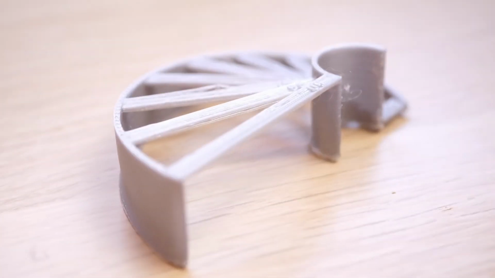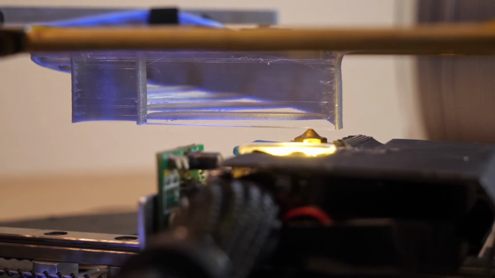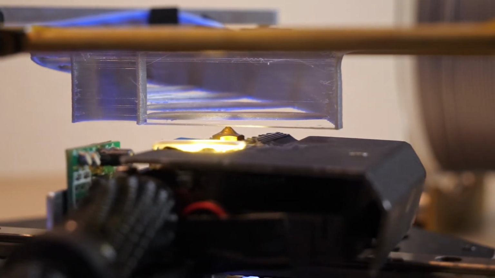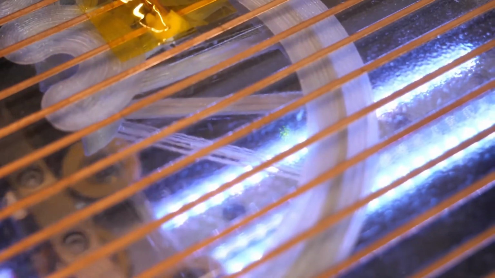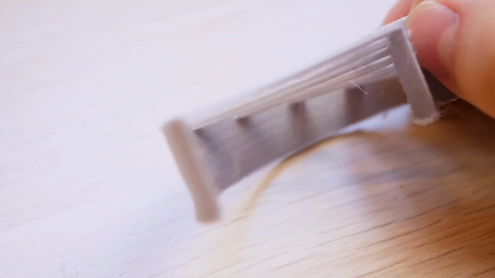Another big question is bridging. Can this printer print long bridges? And the answer is yes, and surprisingly well actually. In fact, I think the nozzle actually pushes up against the bridge slightly during each pass. So even a 50mm bridge is no problem for this printer.